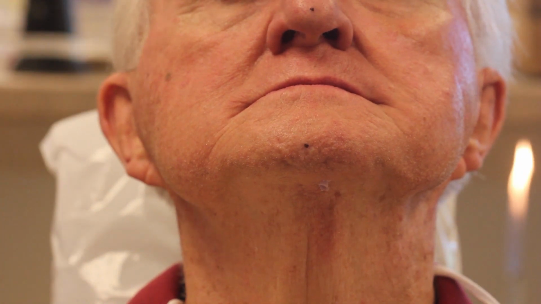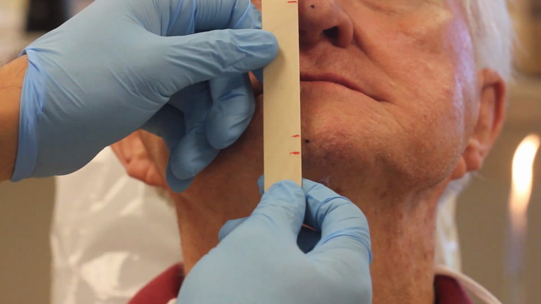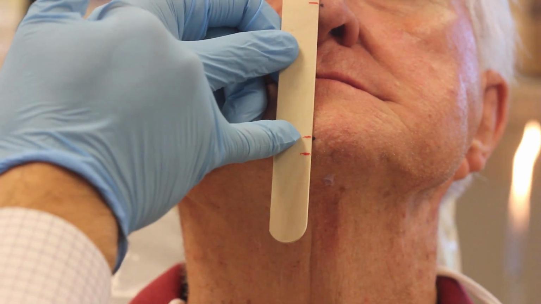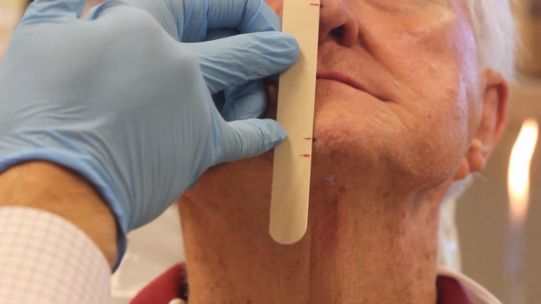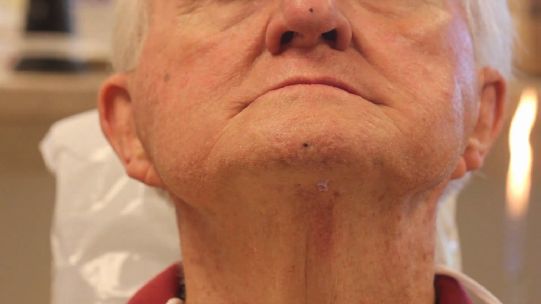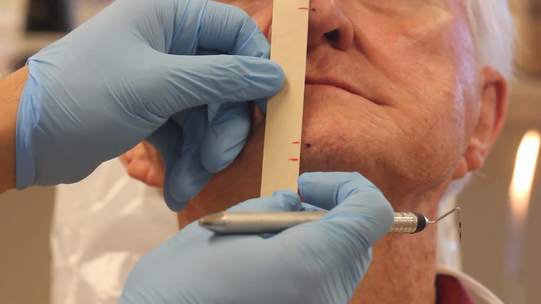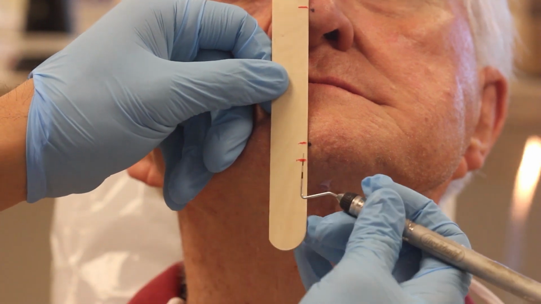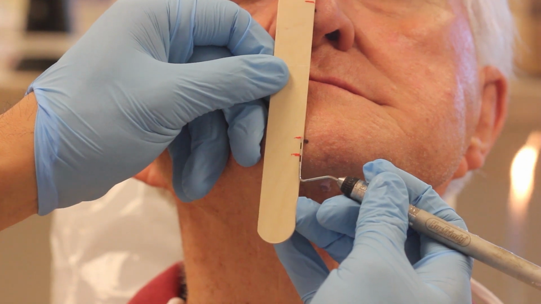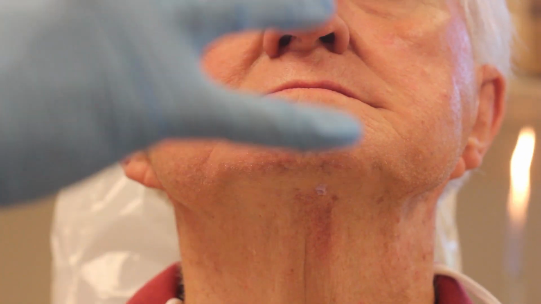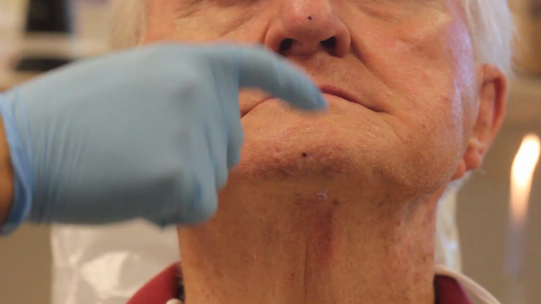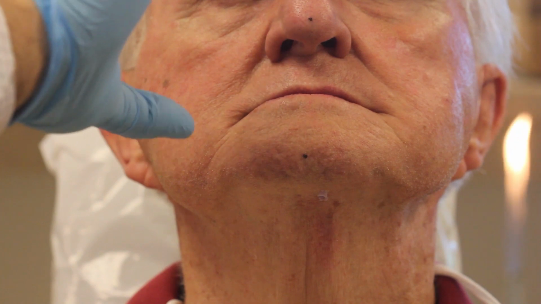And we'll take the same stick here and we'll do a little measurement there. So where I've drawn this line to this upper red line is his existing vertical dimension of occlusion. And the difference between his VDO and VDR is about 6 millimeters, maybe 7. So that's a lot more space than the anatomical average. And if we look at his facial profile, his lower third, we can see that it's collapsed a little bit.